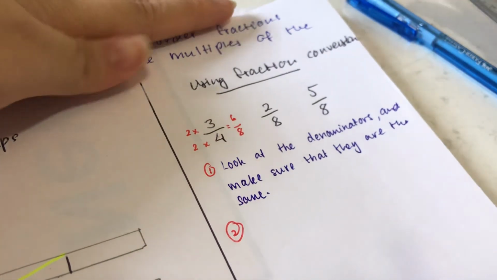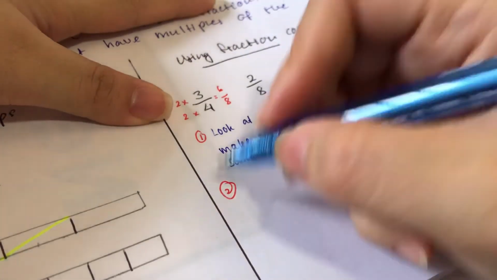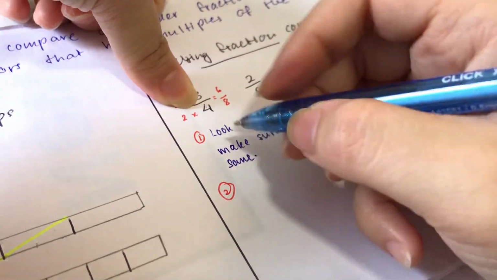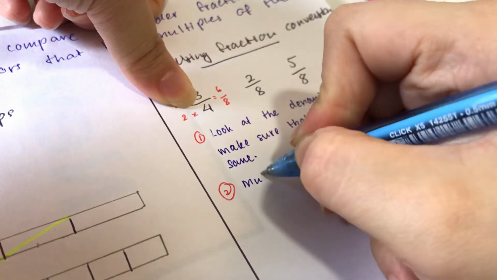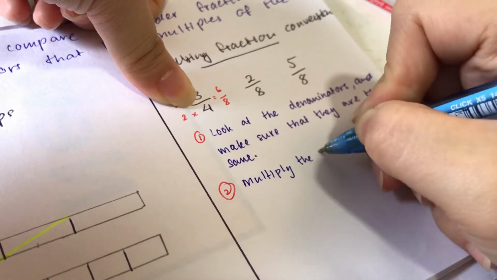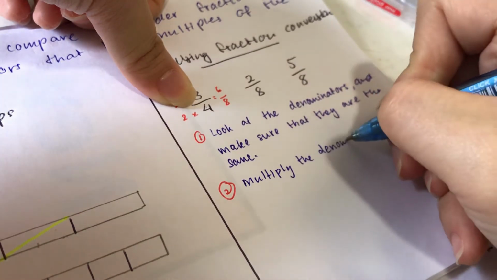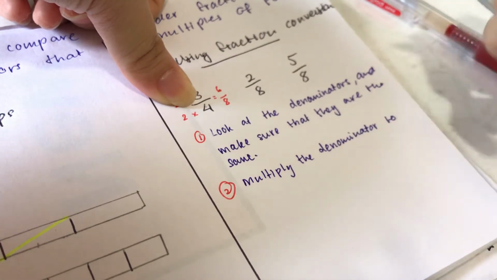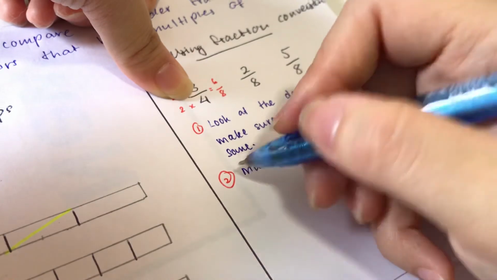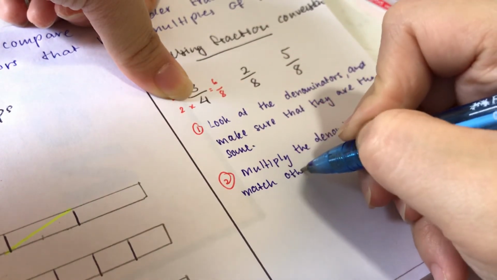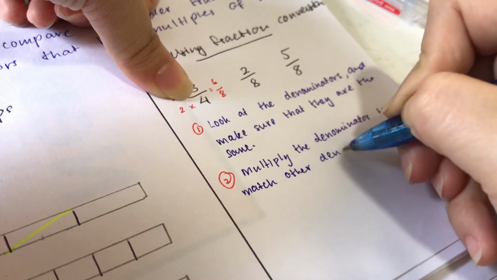Okay, so Step 2, just to recap: multiply the denominator to match the other denominator.